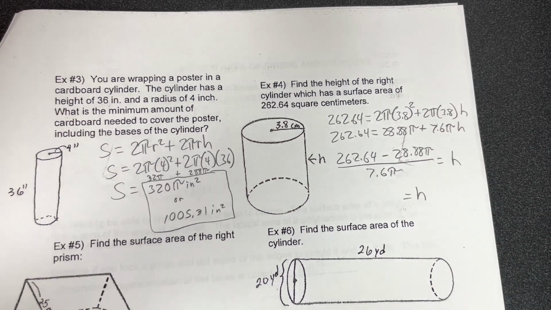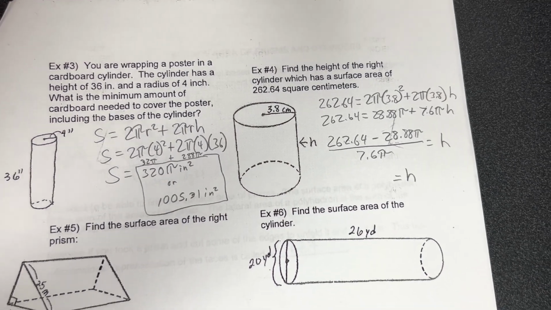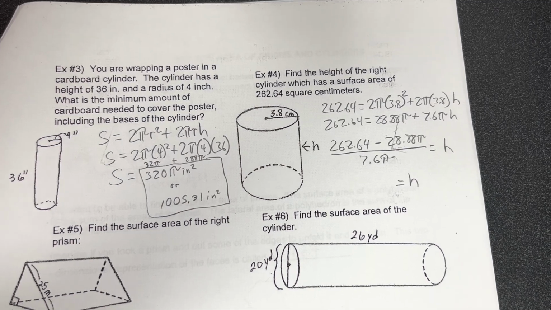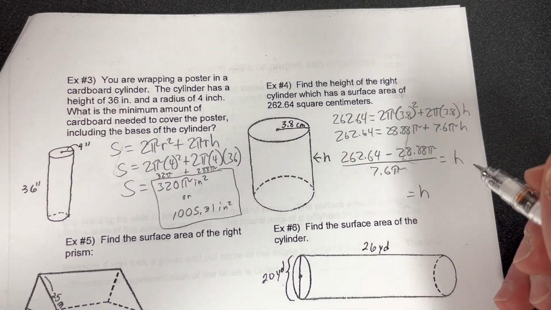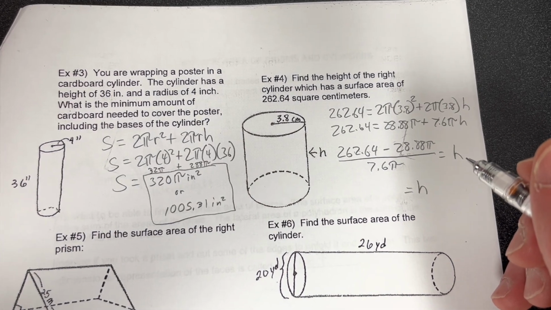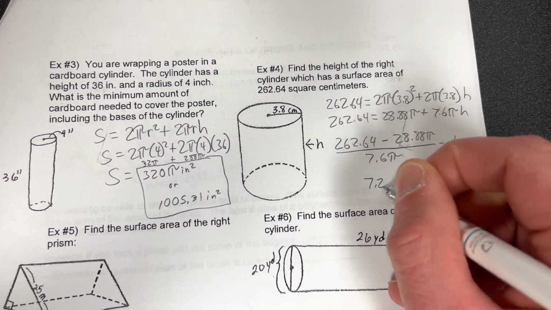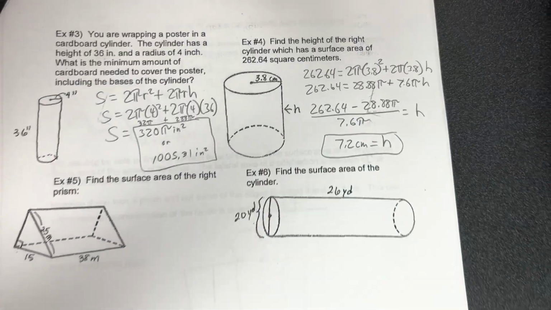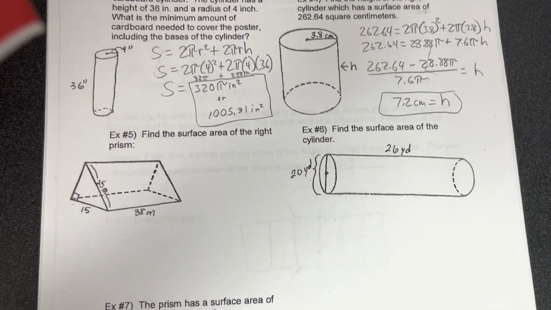Oftentimes your calculator thinks you're dividing by 7.6 and then dividing by pi, when you intend for it to be dividing by 7.6 pi. That's not accurate at all. So when you enter things in correctly, it looks like I just rounded to the nearest tenth on this. I'm cheating a little bit looking at my notes, but I got the height to be 7.2 centimeters, and I think that's rounded probably.